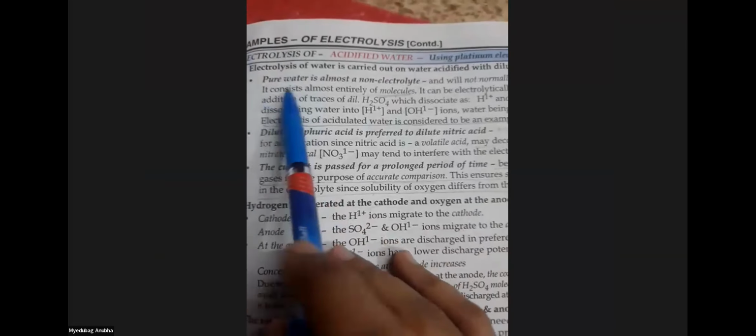Can you tell me whether reduction is happening at the anode or the cathode? Reduction is happening at the cathode. Cathode, good. And the oxidation at the anode. So it is an example of which kind of reaction? Redox. Okay.